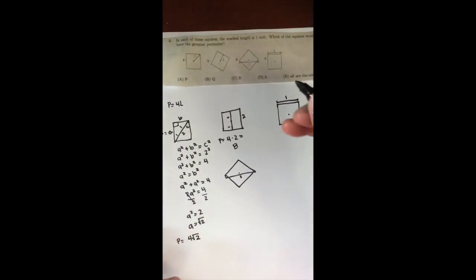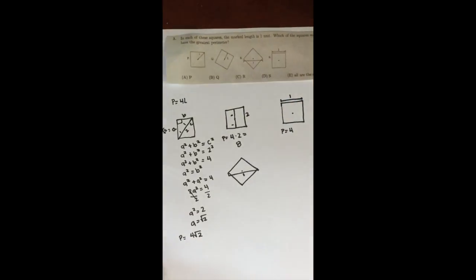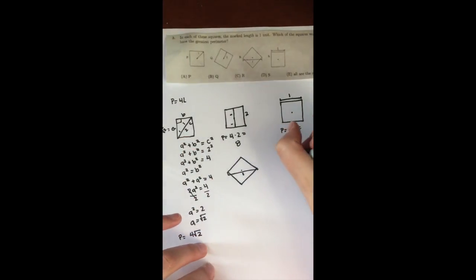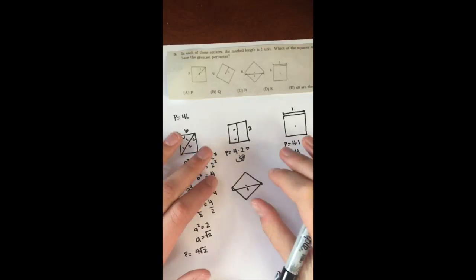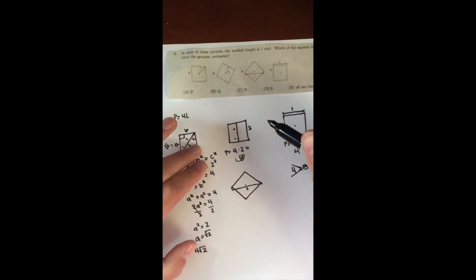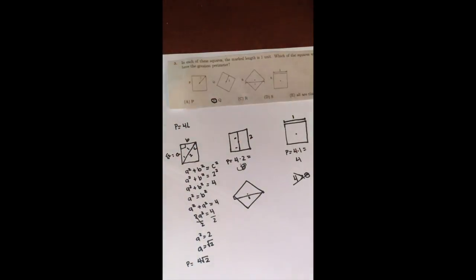So from there we can just do the perimeter is equal to 4 times the length, and the length is 1, 4 times 1, so it is equal to 4. 4 is not greater than 8, so the answer is 8. And the correct answer would be B. Okay?